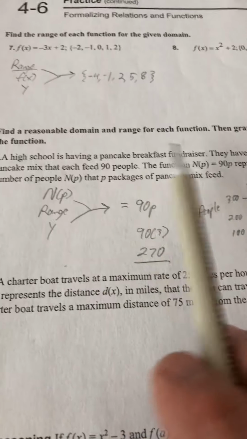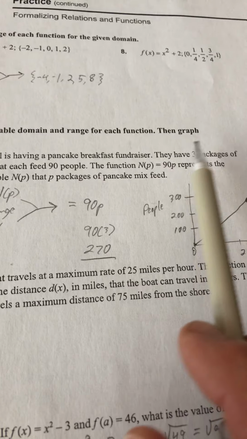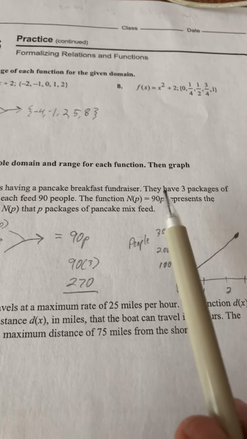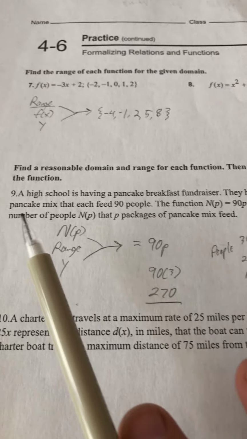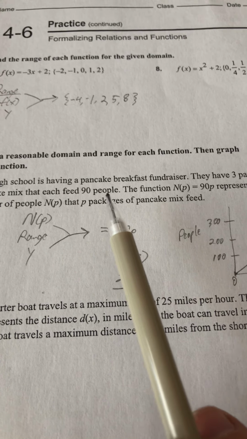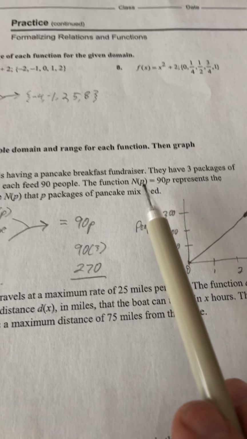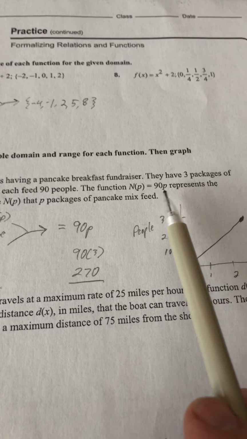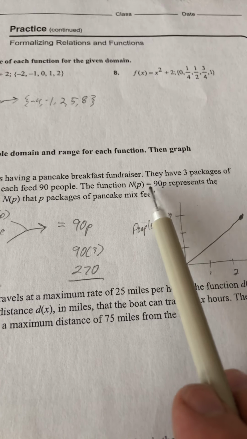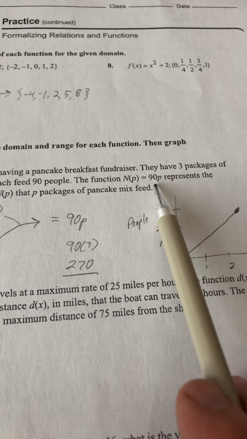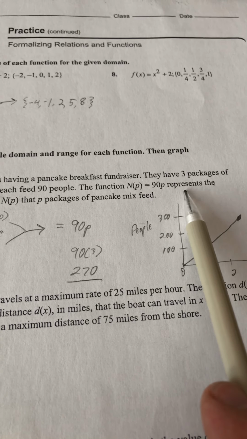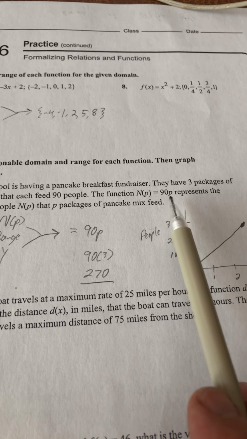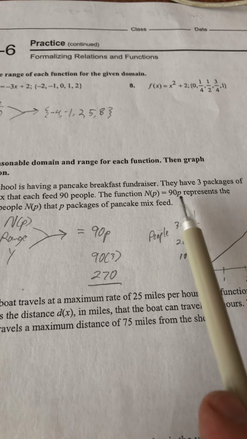For number 9, find a reasonable domain and range for each function, and then graph the function. A high school is having a pancake breakfast fundraiser. Sounds delicious. They have 3 packages of pancake mix that each feed 90 people. The function N of P, the number of people fed by P packages, equals 90P. That would be your y equals 90P, 90 times the number of packages.